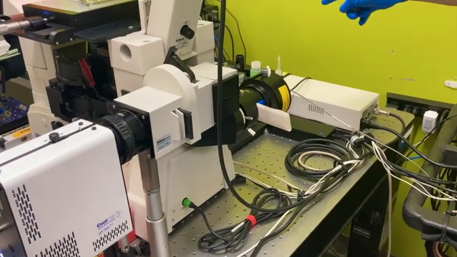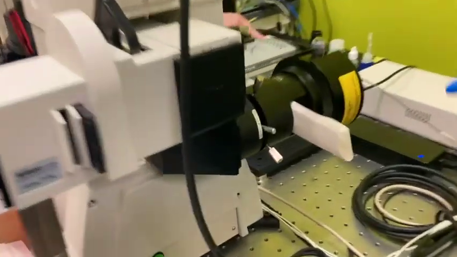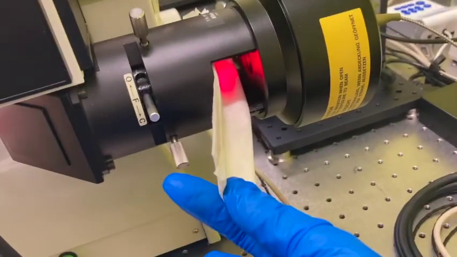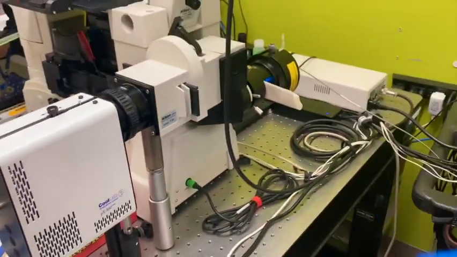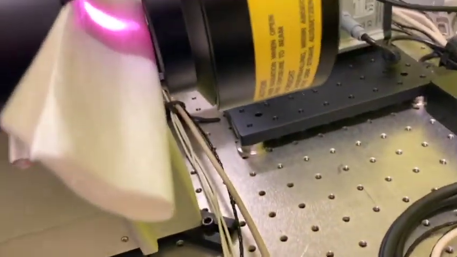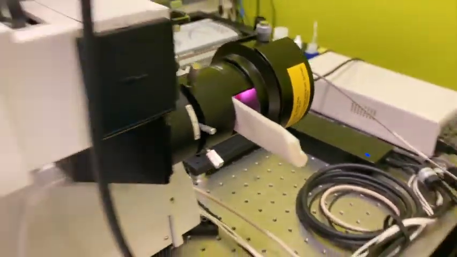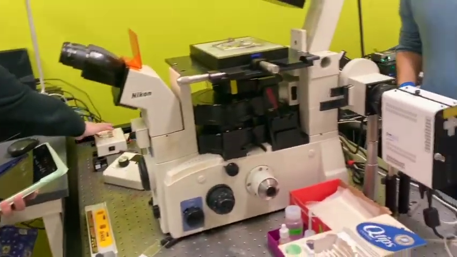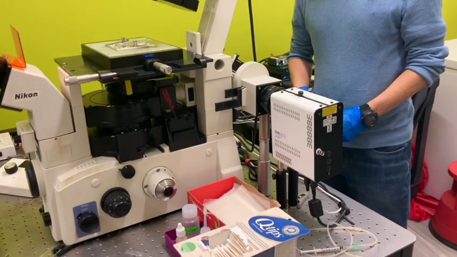Maybe you can turn the blue off and then turn the green on. You can see the difference. Yes, it's green, and then green off, and then we have red. And you can turn all of them on together, which means that's a combination of purple, kind of. So yeah, that's the way we control the laser.